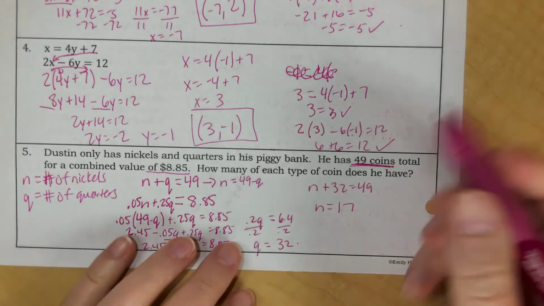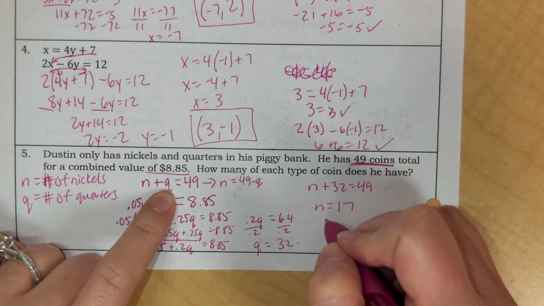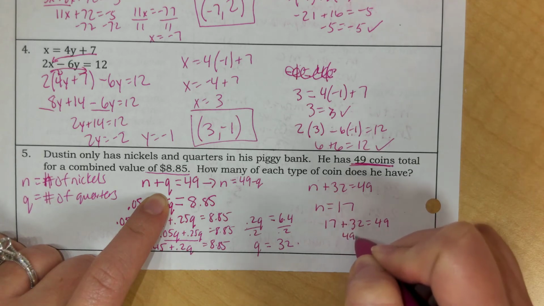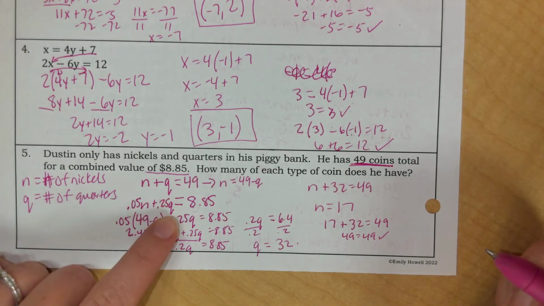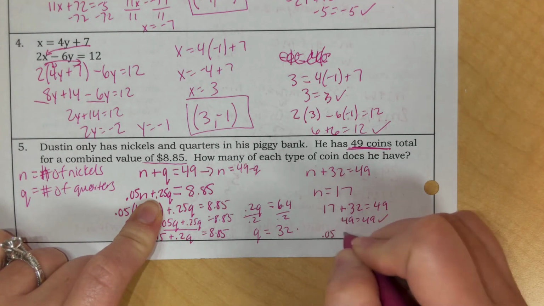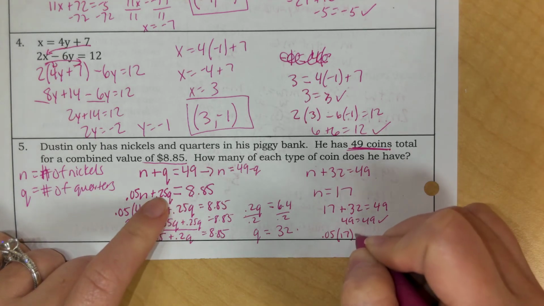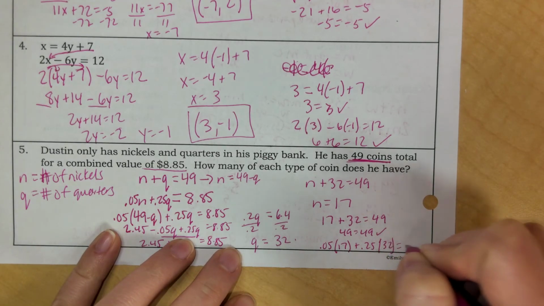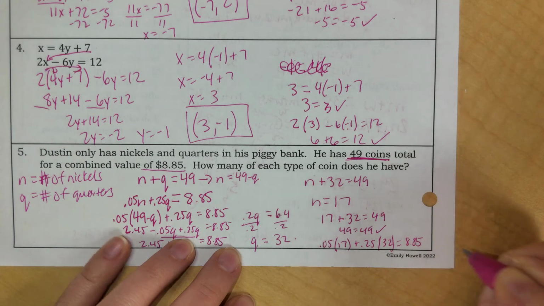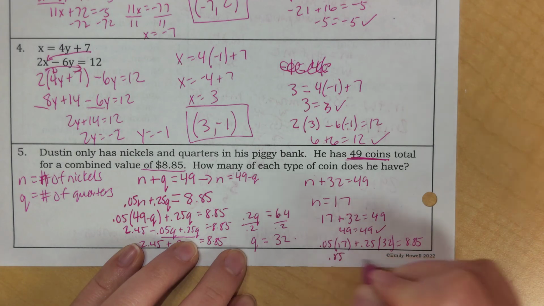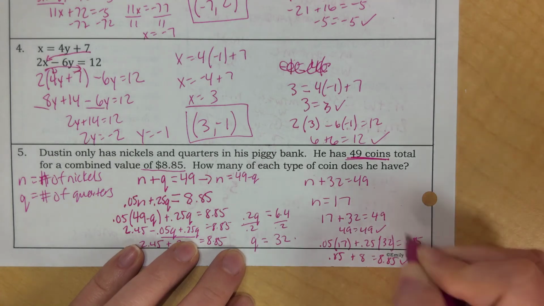But let's double check. So first off, the first condition was that 17 nickels plus 32 quarters was supposed to equal 49, and together those equal 49, so first condition has been met. The second condition was that they had to have a combined value of $8.85. Well, it's a nickel for each of the 17 nickels and 0.25 for each of the 32 quarters, and we can add those together. So we end up with 17 nickels is 85 cents, 32 quarters is $8, and together that equals $8.85. So both conditions have been met.